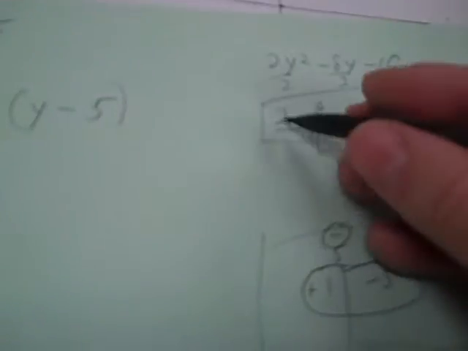Your a is 1, okay? So you can now forget about the 1, and you can rewrite the expression as y plus 1, y minus 5. Now that 2 you can't forget about. That GCF of 2 goes in front, okay? So we now rewrite this expression as 2 quantity y plus 1. Quantity means parentheses, quantity y minus 5.